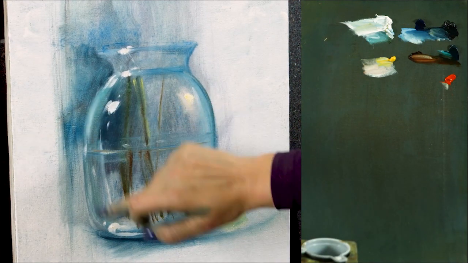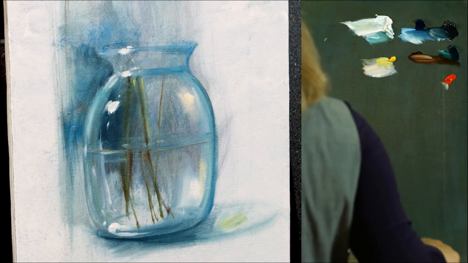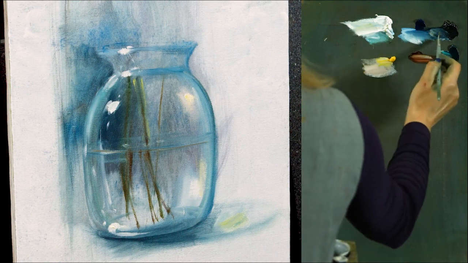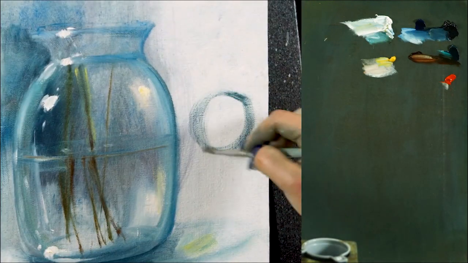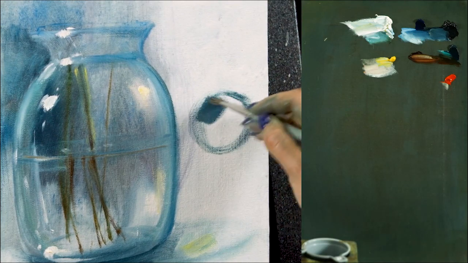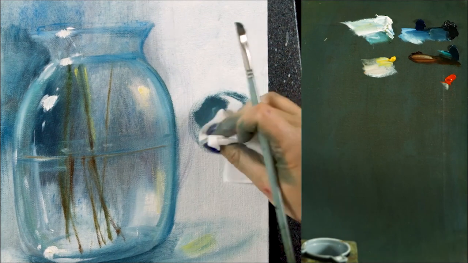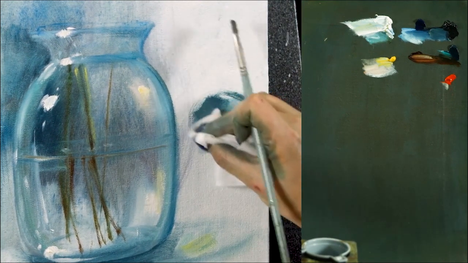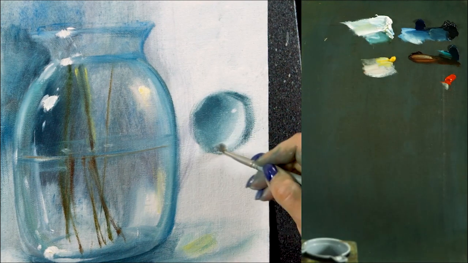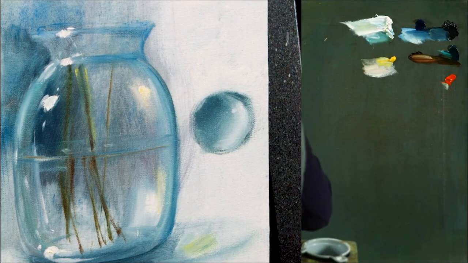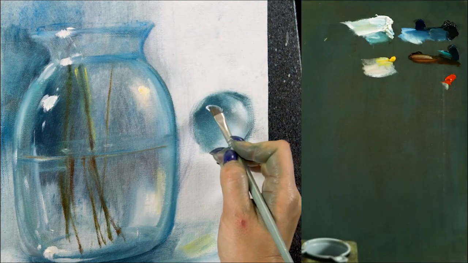I showed you so many techniques with glass, but I'll repeat the basic principle again. The principle is this. When we paint glass, the darkest part will be closer to the highlight. The rest will spread into a lighter shade and go towards the light. In the place that will be opposite to the highlight.